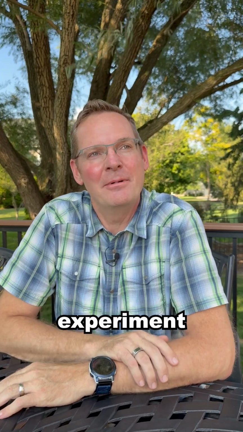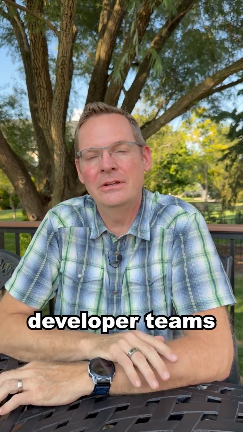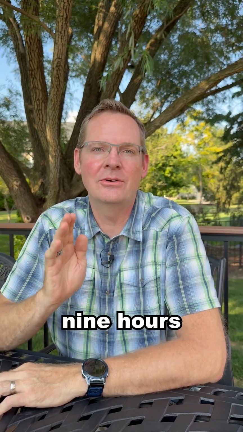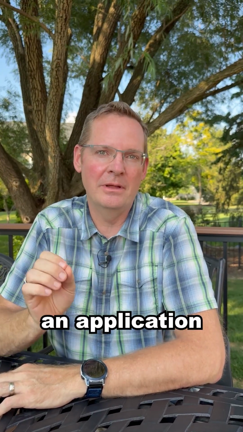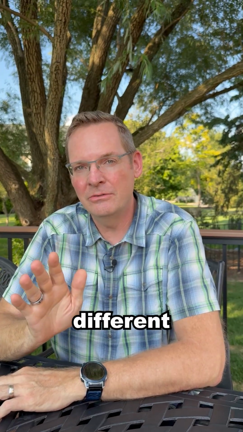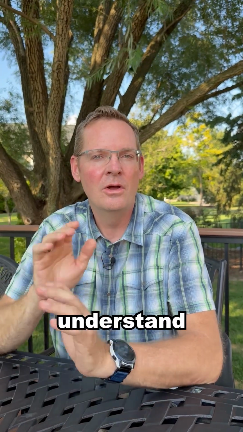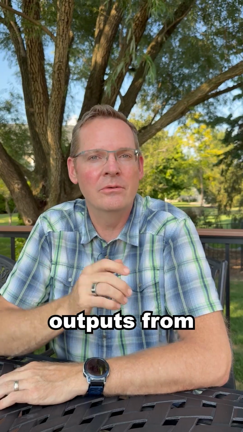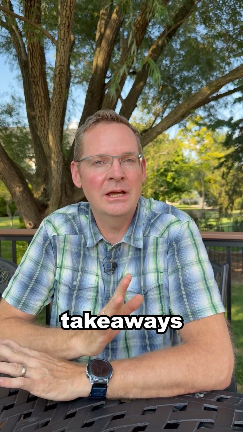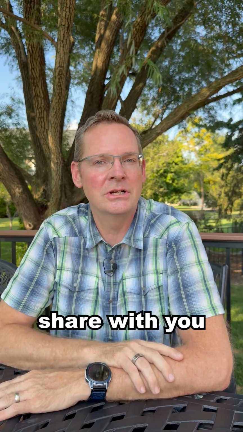As a recent experiment here at 6 Feet Up, we gave 3 different developer teams the same task with just 9 hours each to do it. We wanted them to develop an application from scratch just using AI and see if they'd all use different approaches and kind of understand what the outputs from this experiment might be. It was interesting because there's a lot of cool takeaways we got from this. There were basically 3 I want to share with you right now.